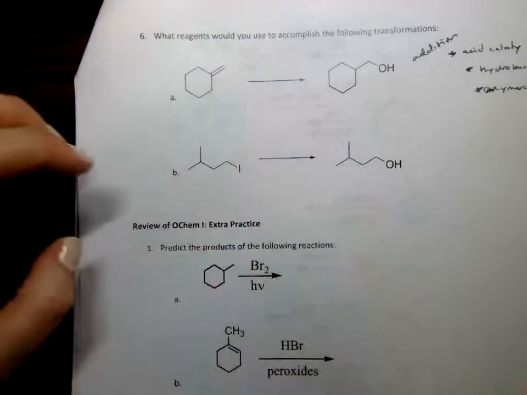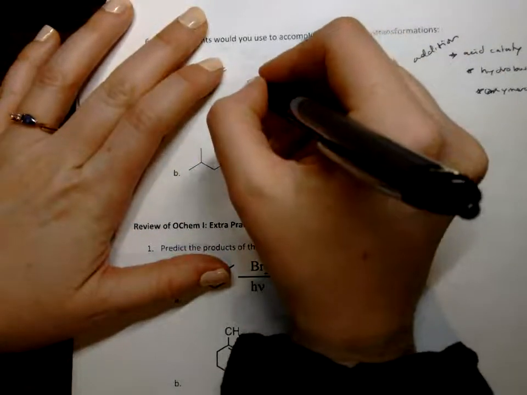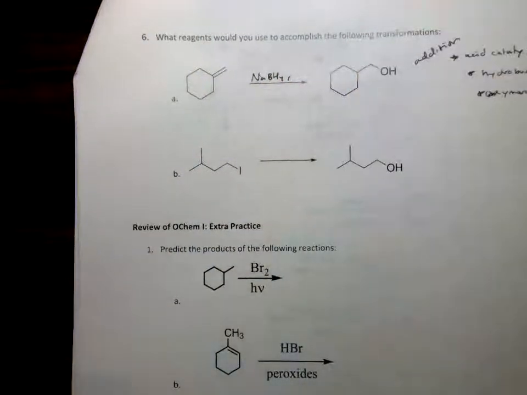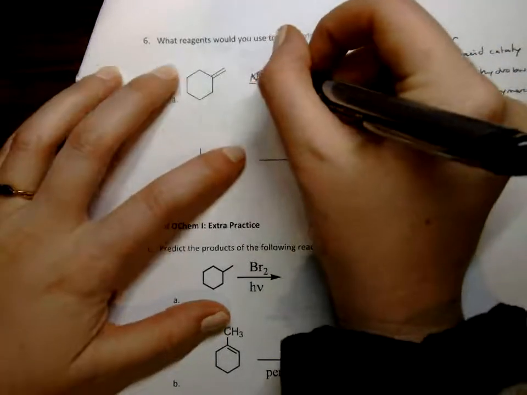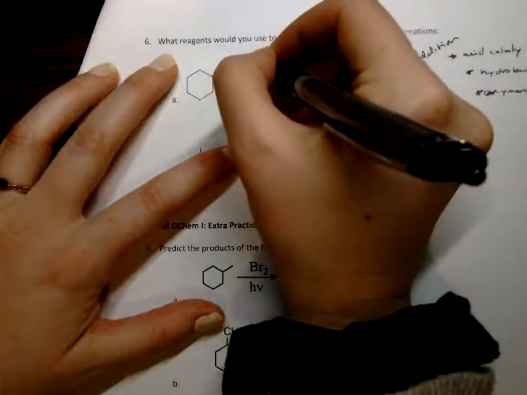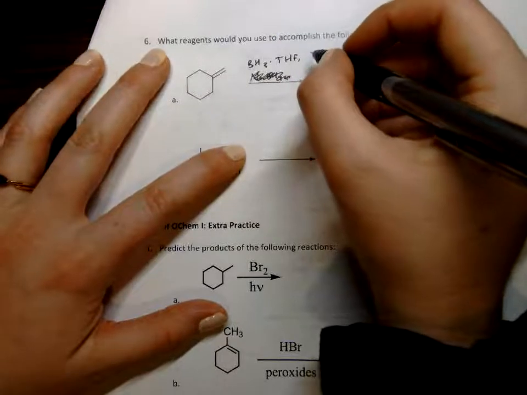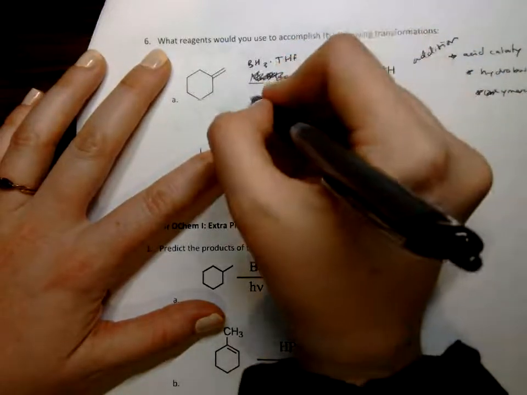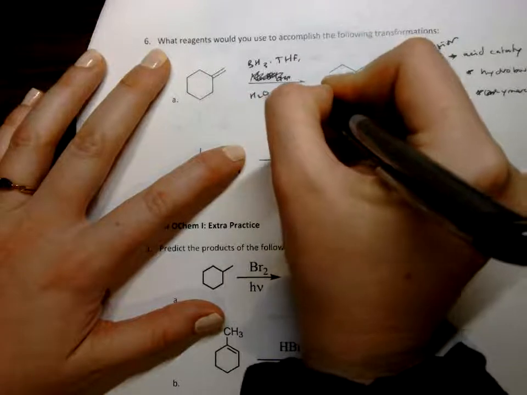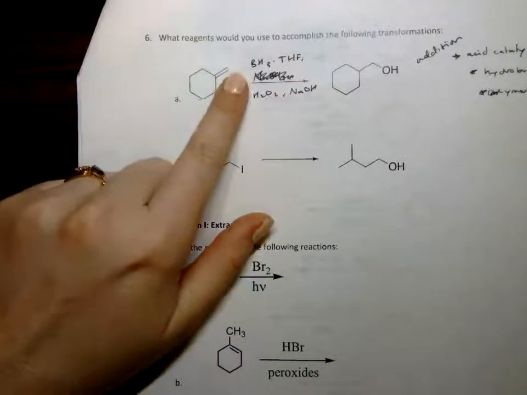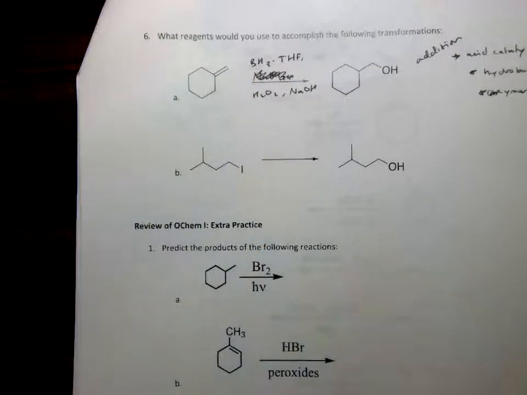So the only thing we could use for this would be hydroboration oxidation. So that's NaBH4. I think what's the other thing I have? Let me check my notes real quick. I can never remember. Oh, not NaBH4. That's a reducing agent. I'm getting myself mixed up. It's BH3THF. My brain was just thinking about class today, I guess. And then H2O2 and NaOH. So that's hydroboration oxidation, and that adds anti-Markovnikov, where the alcohol goes to the less substituted side.